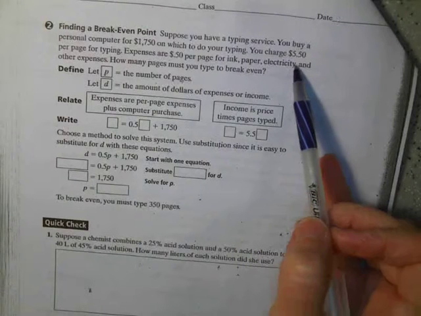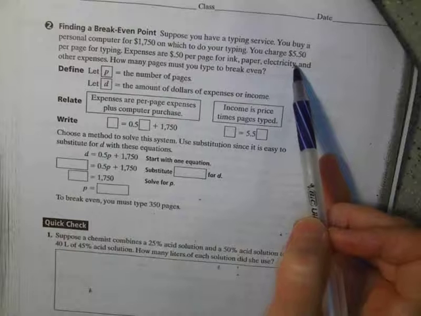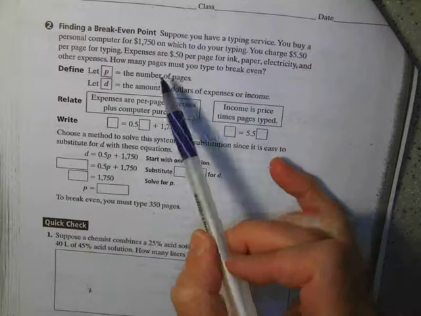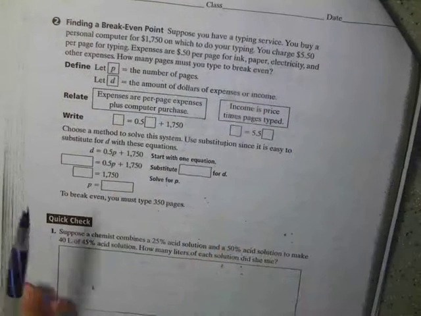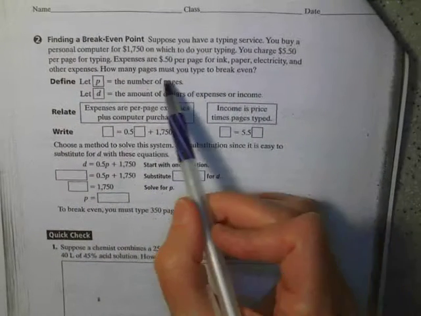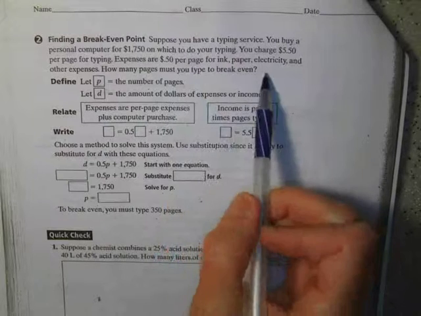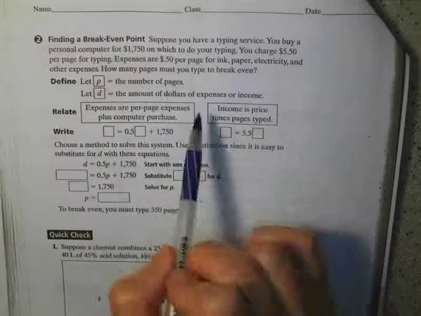Suppose you have a typing service. You buy a personal computer for $1,750 on which to do your typing. You charge $5.50 per page for typing. Expenses are 50 cents per page for ink, paper, electricity, and other expenses. How many pages must you type to break even?